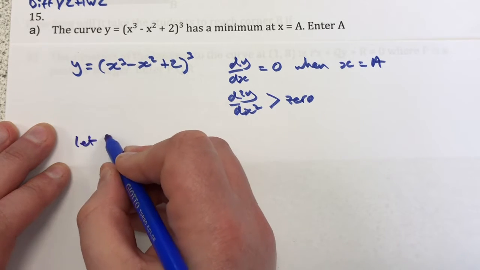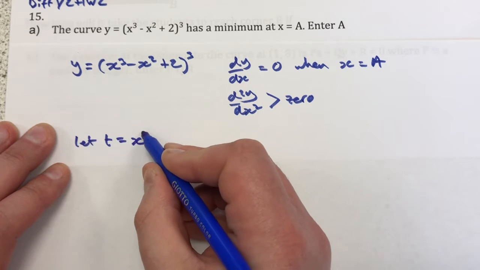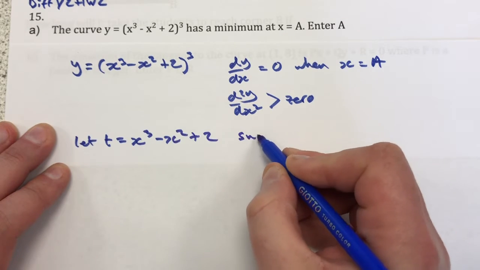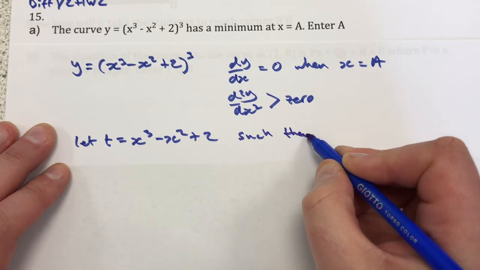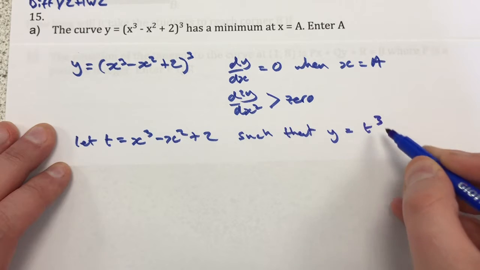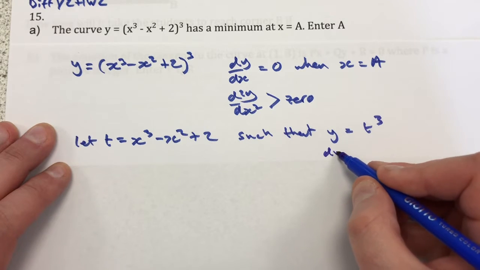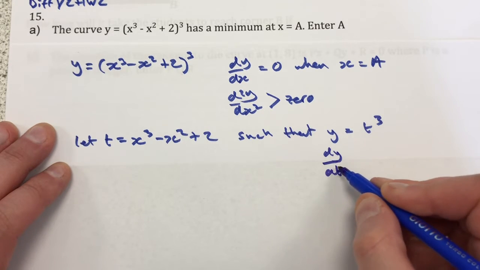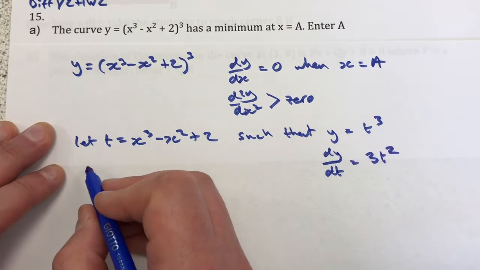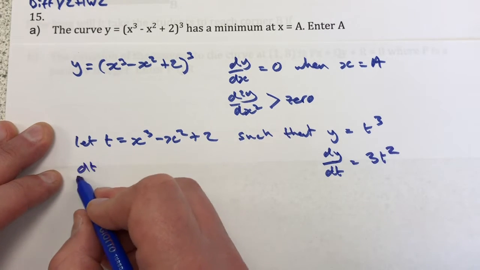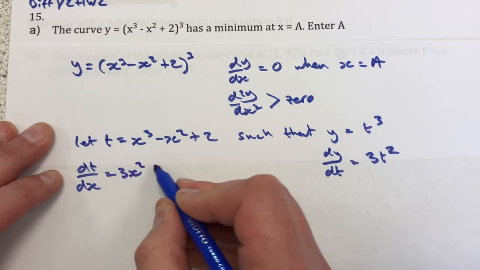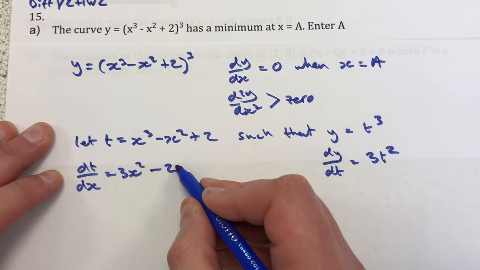If we let t equal x^3 − x^2 + 2 such that y equals t^3, we can differentiate y with respect to t to get 3t², and we can differentiate t with respect to x in order to get 3x² − 2x.